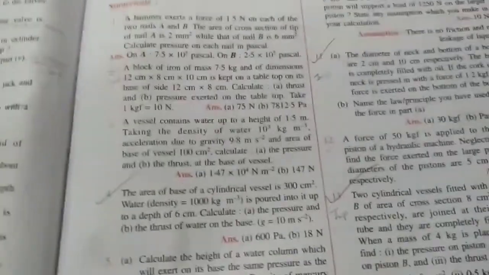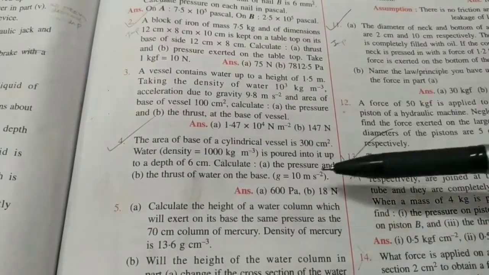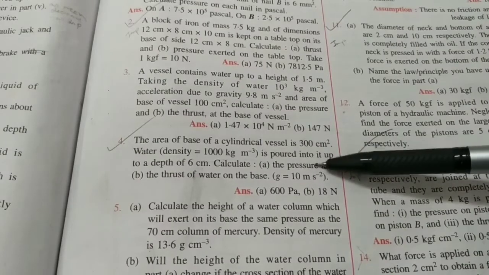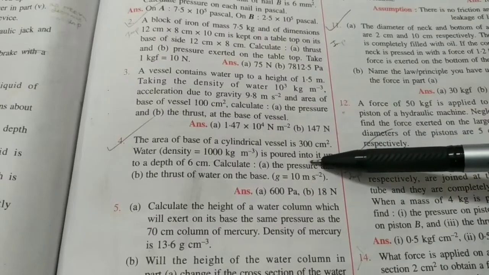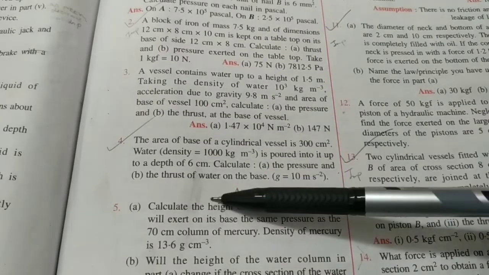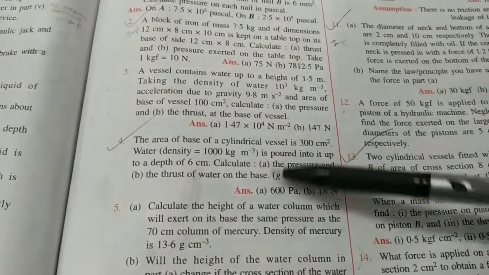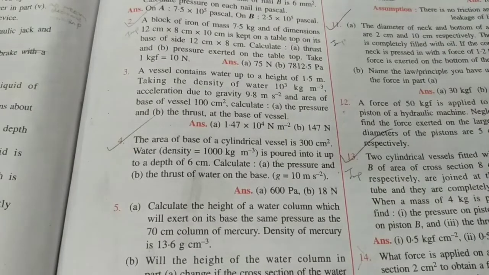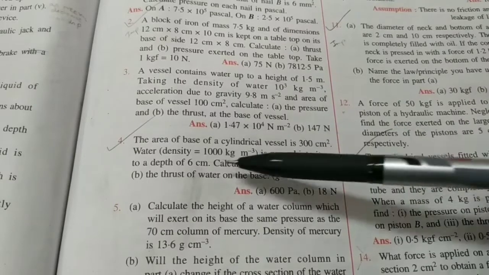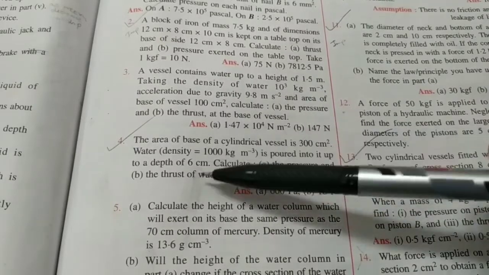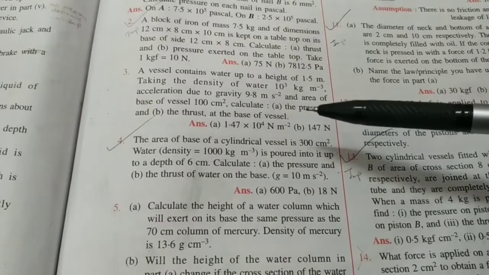Next, the fourth sum. Now the area of the base is given. The density is given and the height is given. Calculate the pressure. Now pressure is thrust upon area, but here we have the area but we don't have the thrust, which in fact they have asked in part B. So if you wish, you can find the thrust first, that is the weight. Now for weight we need the mass, and mass is volume into density. The density is given, and you can find the volume, that is area into the height, but that is in centimeters, so you'll have to convert into meters first of all. So that's a very long process. So let's go for a shorter process, a shorter formula.